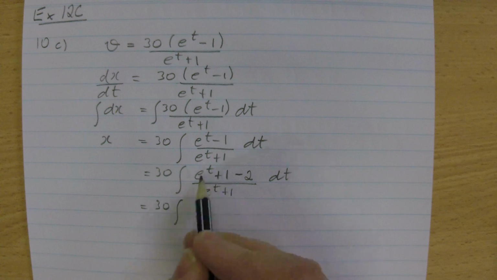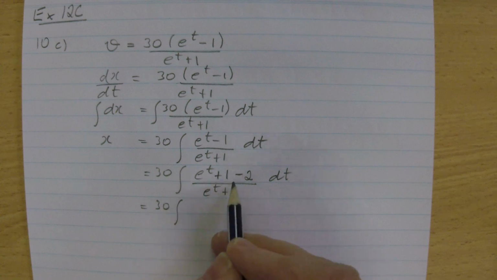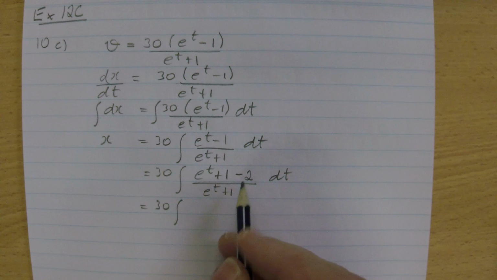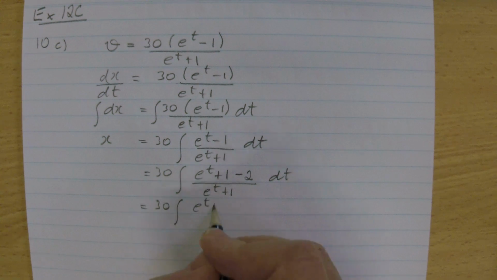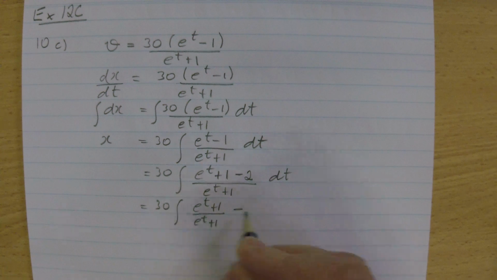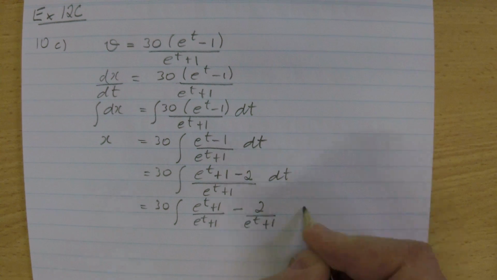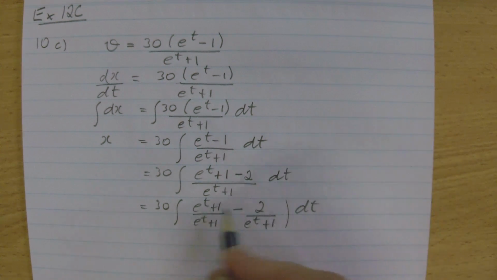And now I'm going to split the fraction into two parts so that we'll have a sum of two fractions: (e^t plus 1) over (e^t plus 1) minus 2 over (e^t plus 1).